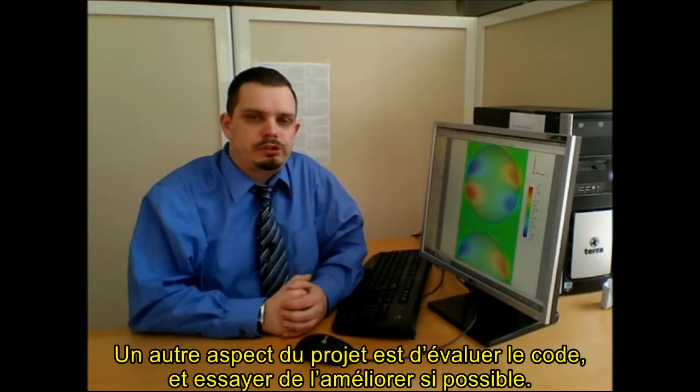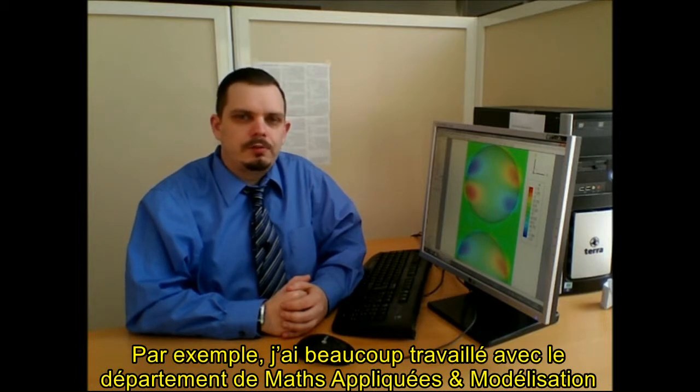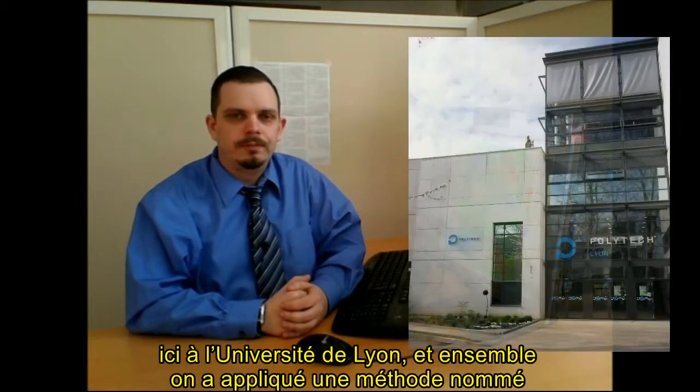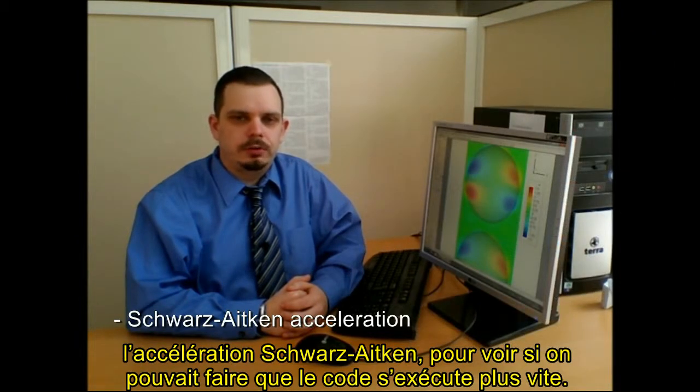Now, the other side of the project is to evaluate the code and try to improve it if possible. For example, I've worked extensively with the Applied Maths and Modeling department here at the University of Lyon, and together we have applied a method called Schwartz-Adkin acceleration to the code to see if we can make it run faster.